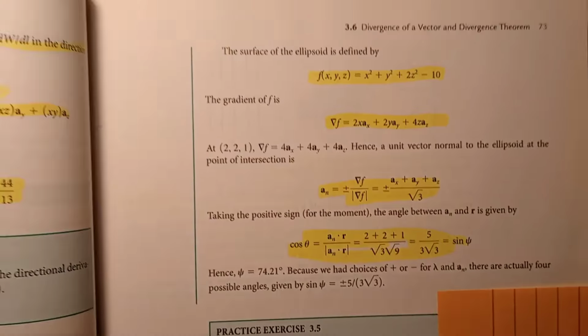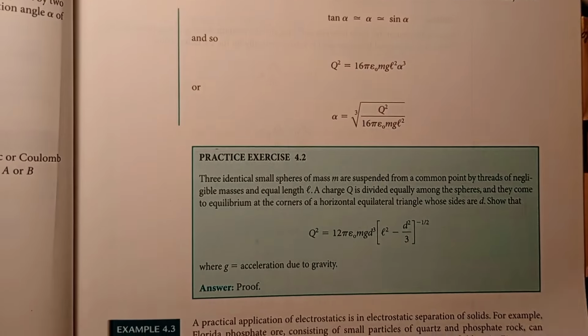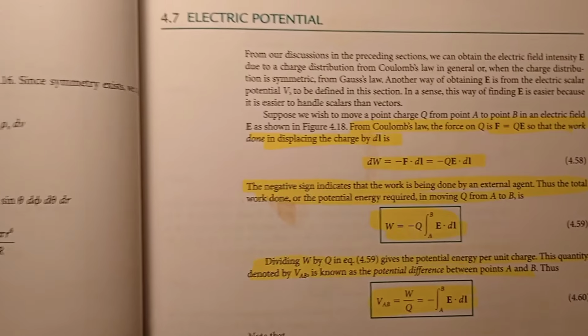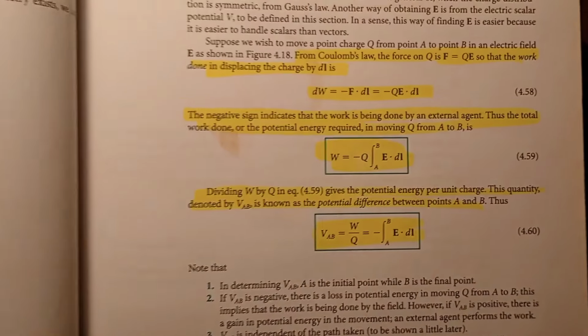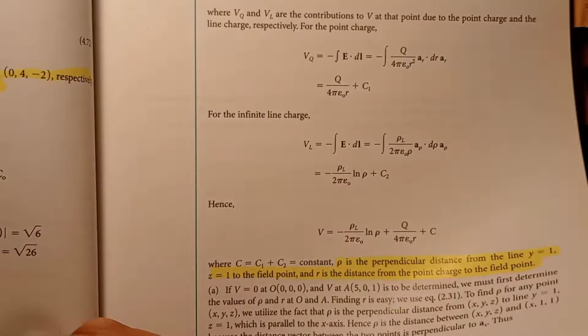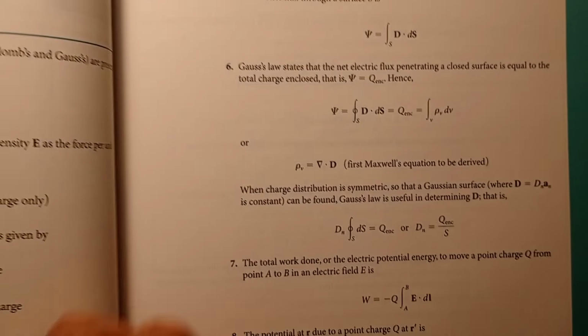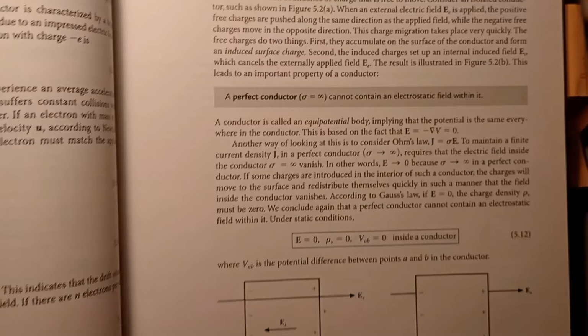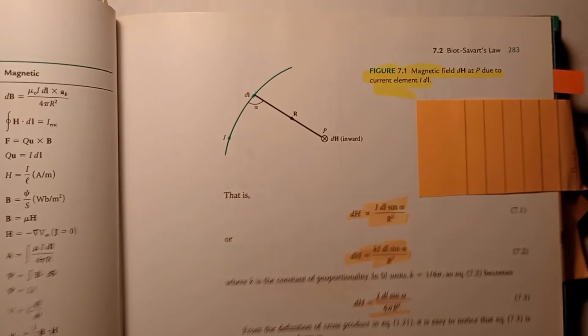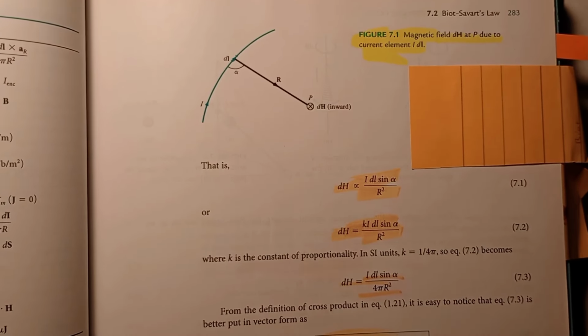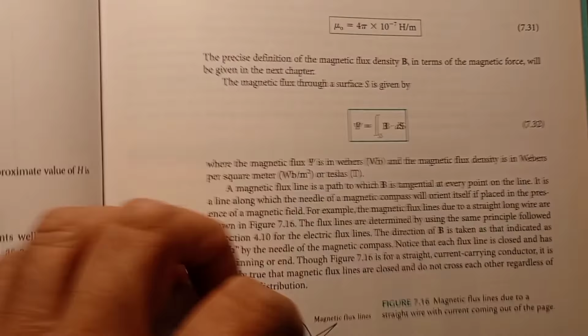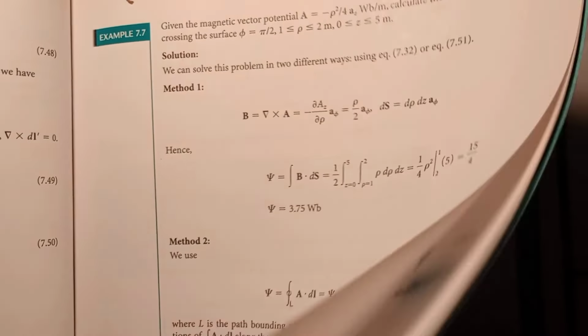Okay, more on vector fields. Coulomb's law, Gauss's law. Electric fields and magnetic fields are vector fields, so that's why this book is basically a book on vector calculus. Biot-Savart's law, that's related to magnetism. Maxwell's equations.